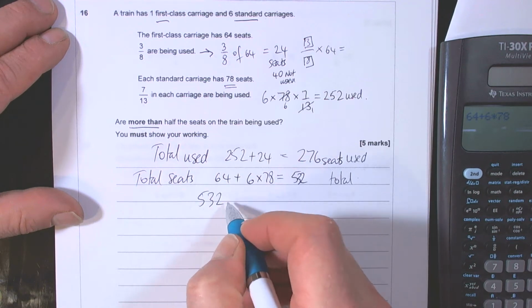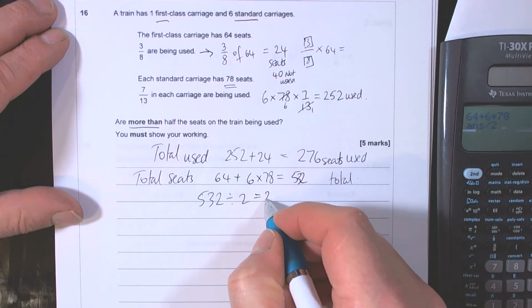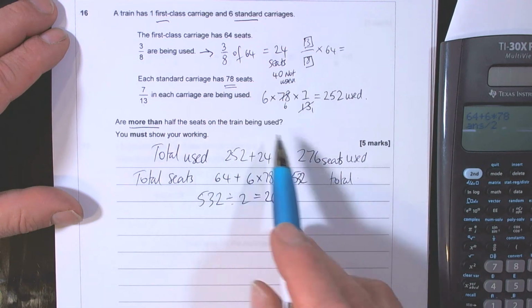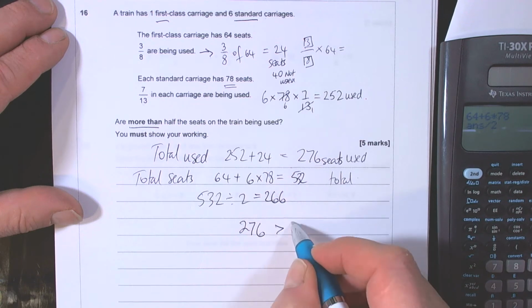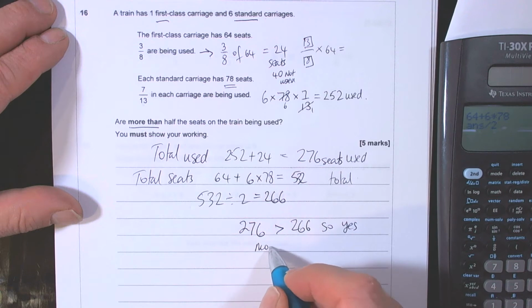So if we do 532 divide by 2, 266. The question says, are more than half the seats being used? Well, 276 is greater than 266, so yes, more than half used.